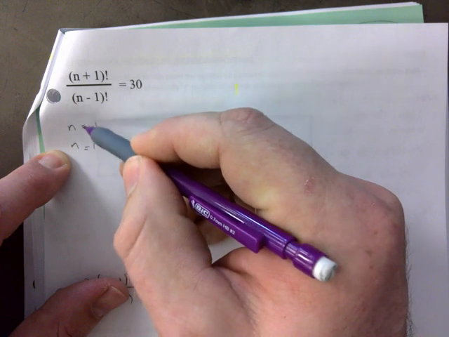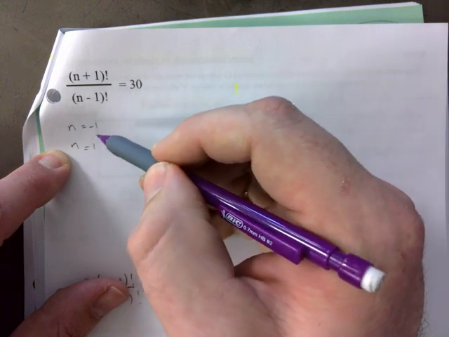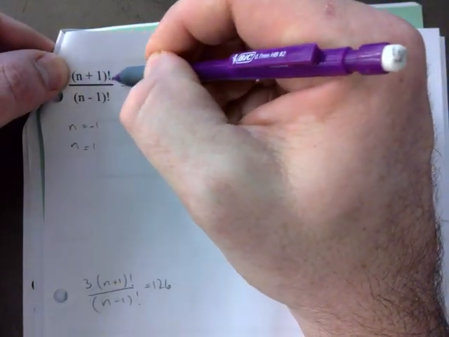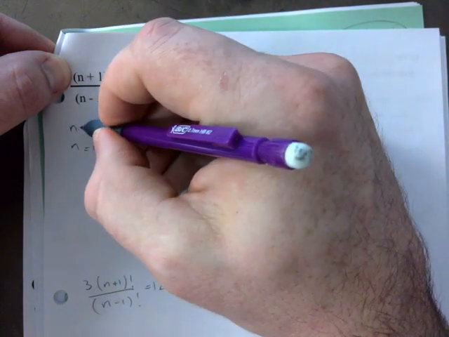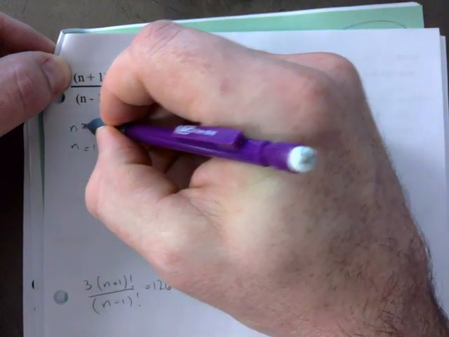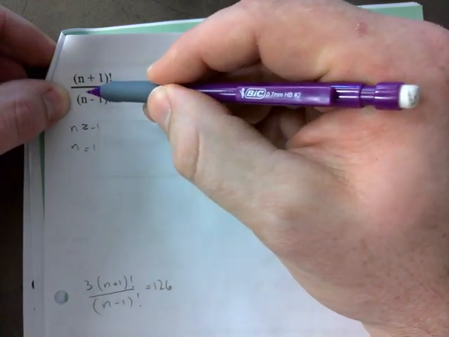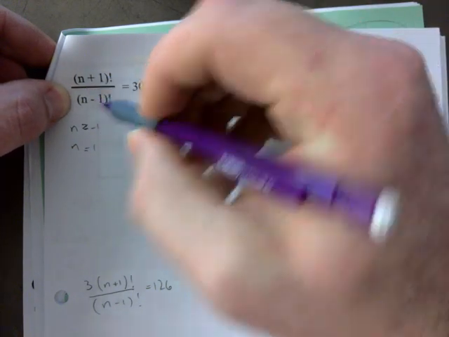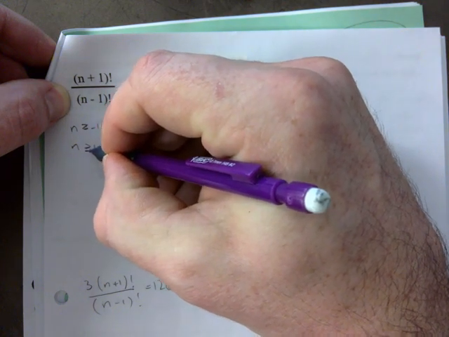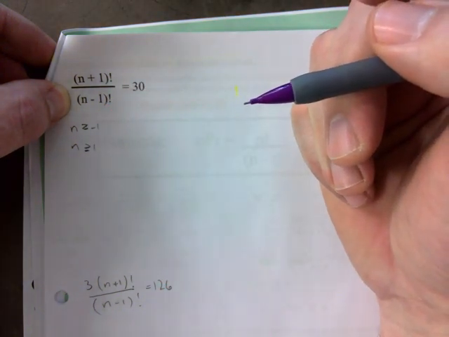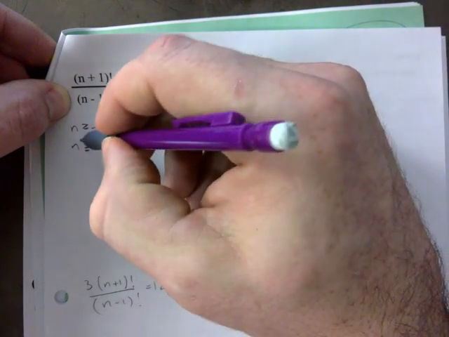No equal signs, okay? You are basically saying the only way the top would work is if n is greater than or equal to -1. That's what you need to say. And the denominator would only work if n is greater than or equal to 1. Okay? And so this is the bigger one.